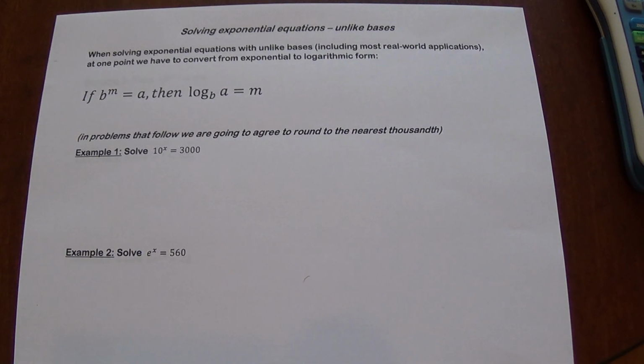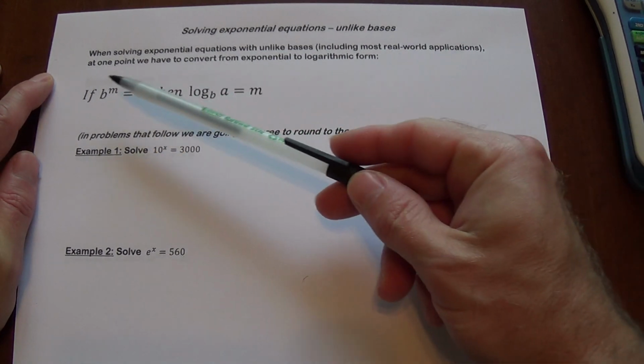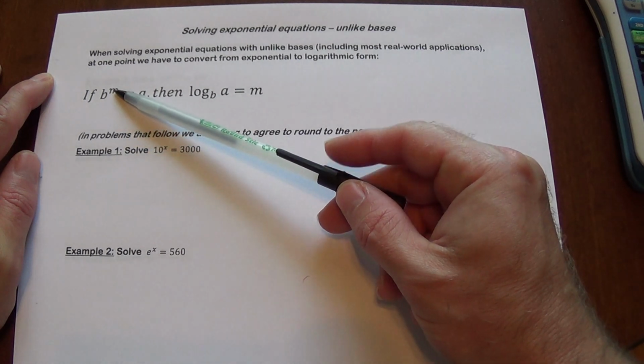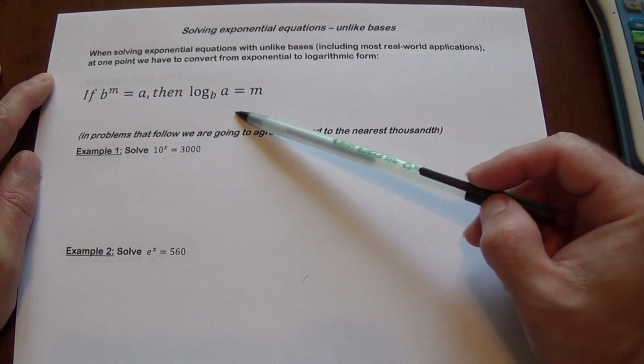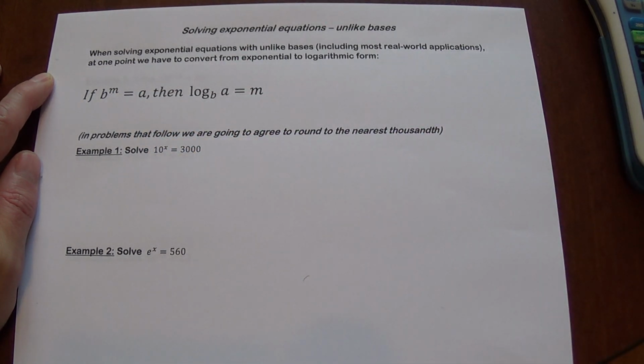Hi, this video is dedicated to solving exponential equations, but this one addresses how to solve exponential equations where the bases are not like bases and you can't even make them the same. So the idea then is going to be, if we have an equation where b to some power m equals a, then we can rewrite it using logarithmic form and go from there.